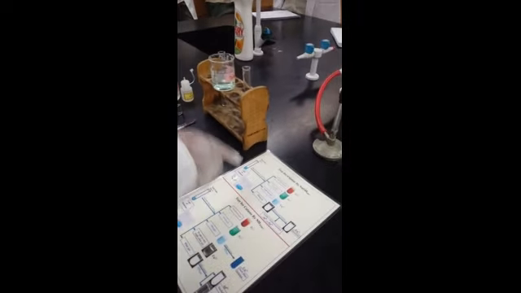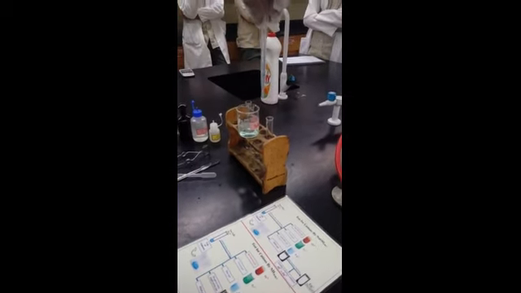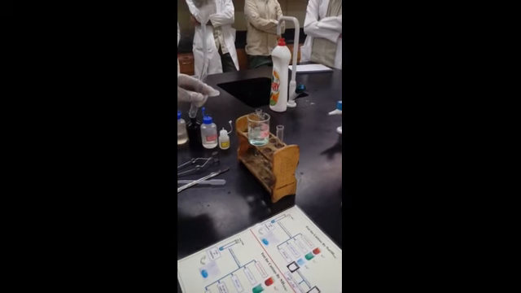That's it. Now what you do is, first you take one test tube. I am reading here: put 2 milliliter of your unknown sample. So I take 2 milliliter, this is almost 2 milliliter, and put it into the test tube.